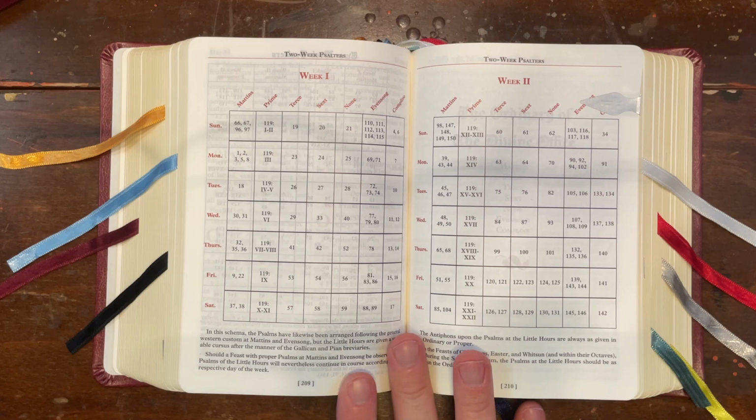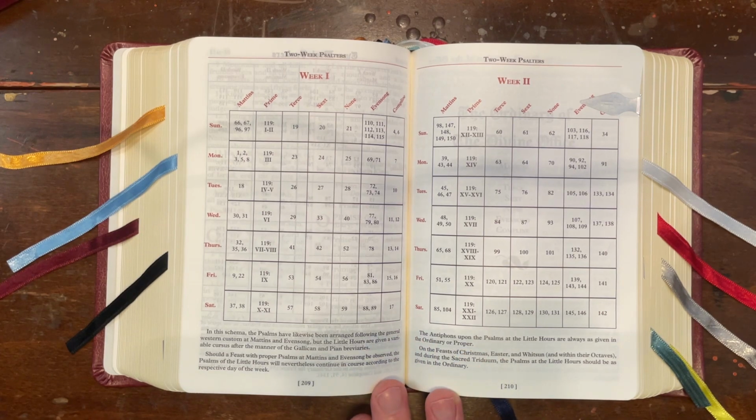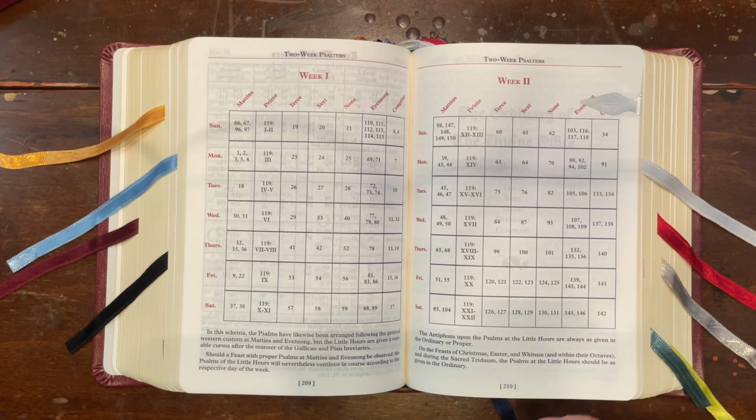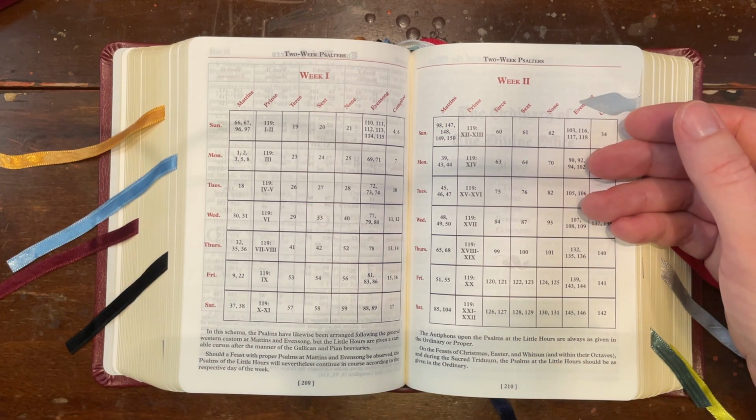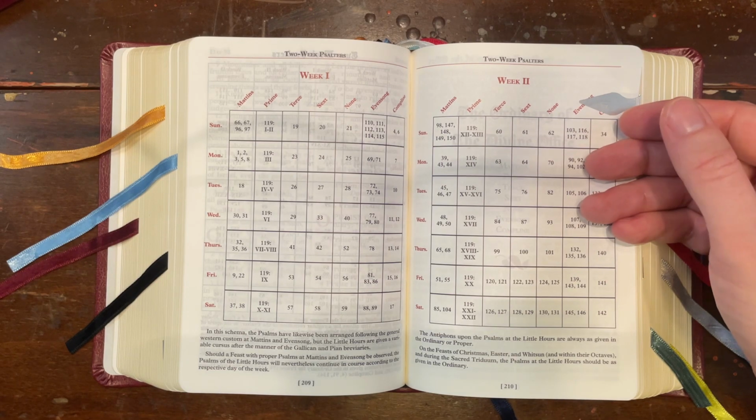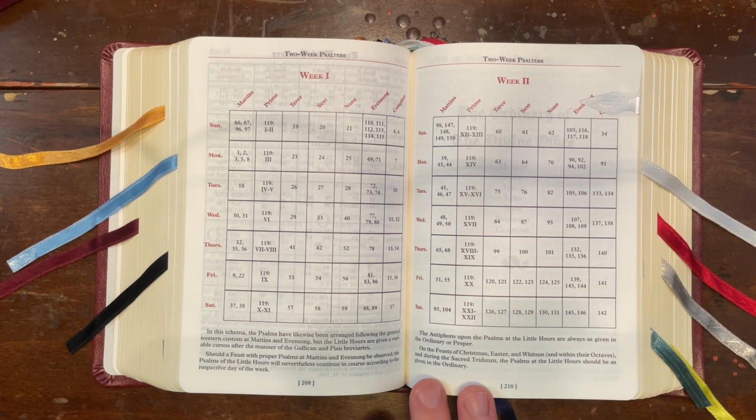Again, this presumes, if you want to have the complete Psalter recited, that you are doing all the little hours every day. And there are some helpful rubrics on both of these pages that explain how this particular psalm table should be used in certain periods of the year, for example, on major feasts and within their octaves.